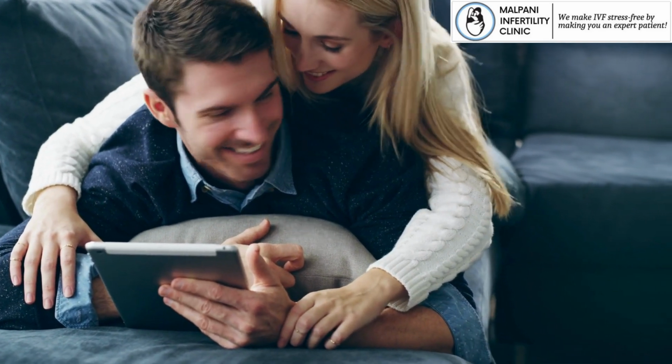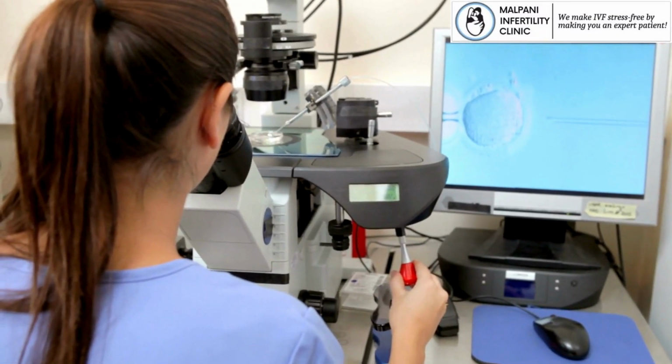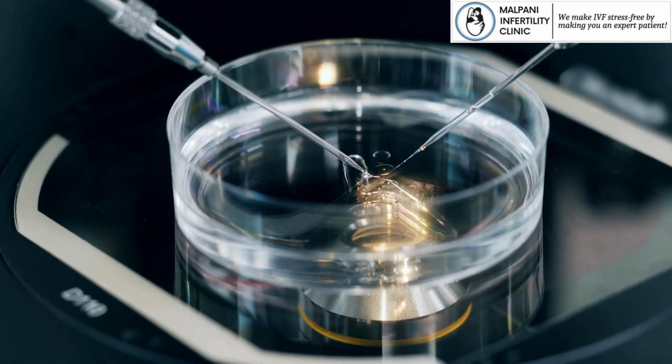Today, we are going to explore the step-by-step process of IVF, in vitro fertilization, a procedure that helps many individuals and couples achieve their dream of starting a family.